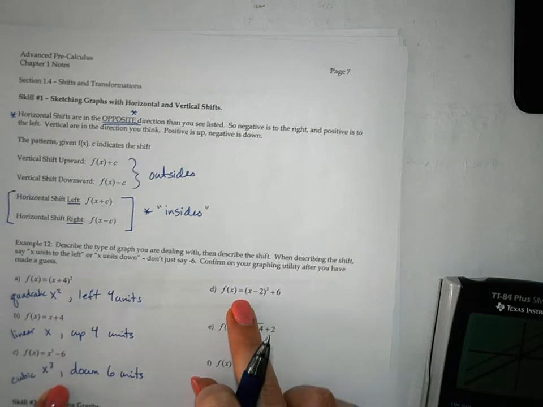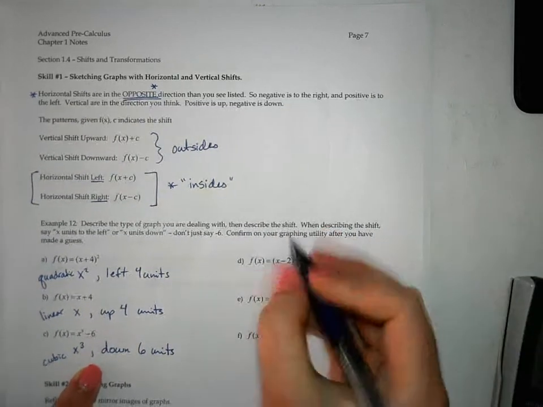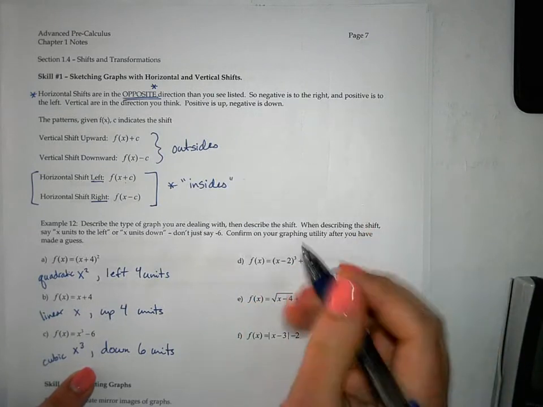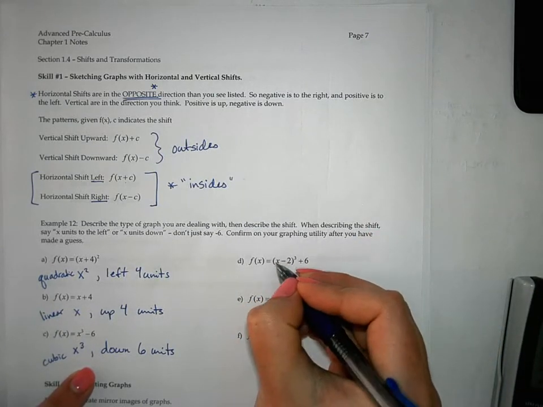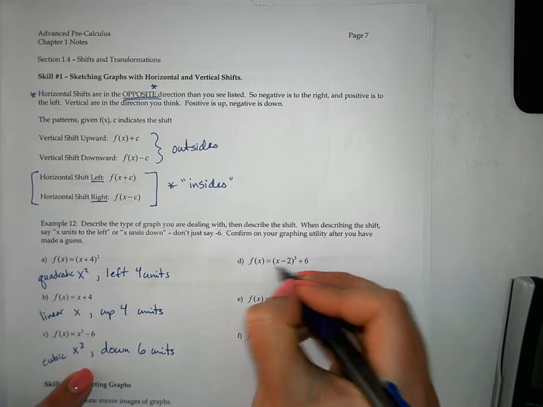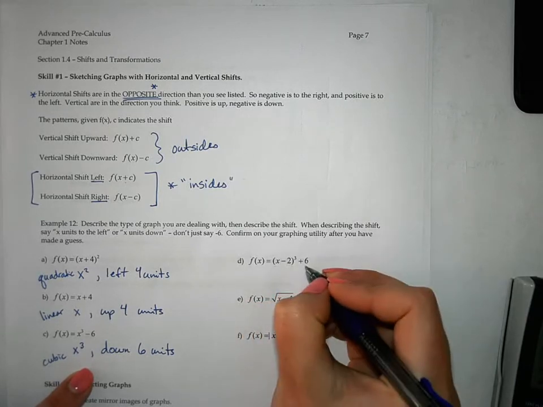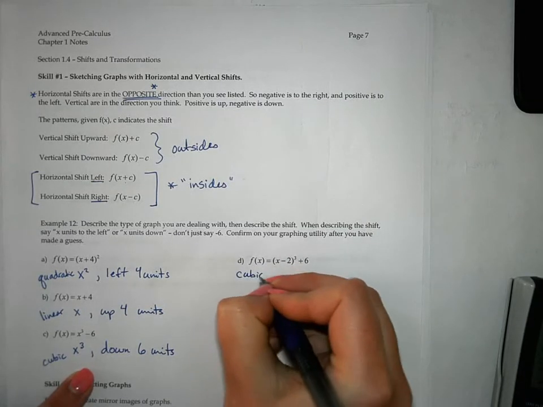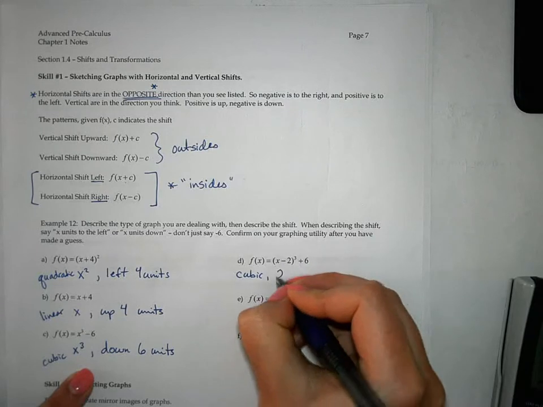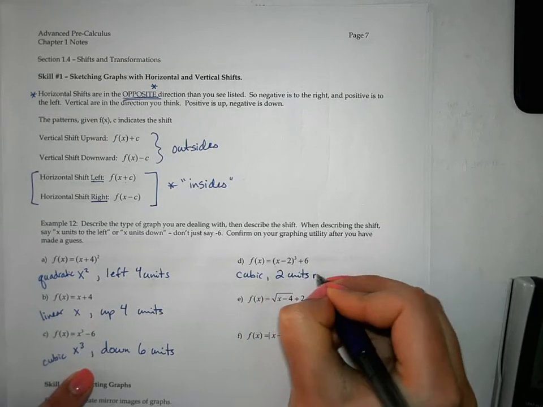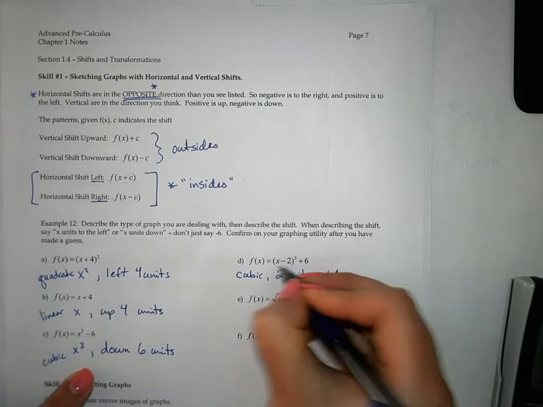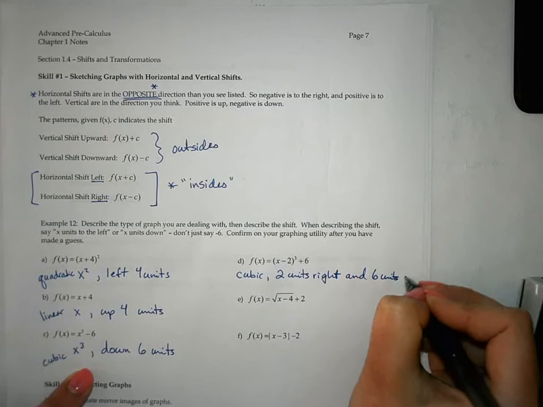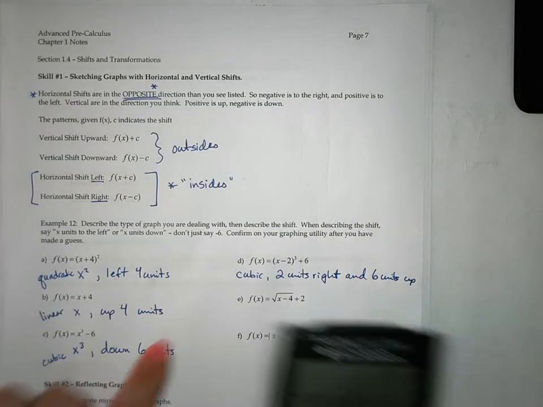Versus this one in example D, here you have an x, but before you cube it, remember PEMDAS, order of operations, you're subtracting 2 from the x, then cubing it. So this has a change happening inside, and then you have, after the cubing, something outside. So this one is cubic, but it's being shifted 2 units to the right. Again, the inners are always opposites, and 6 units up. Let's check that one.